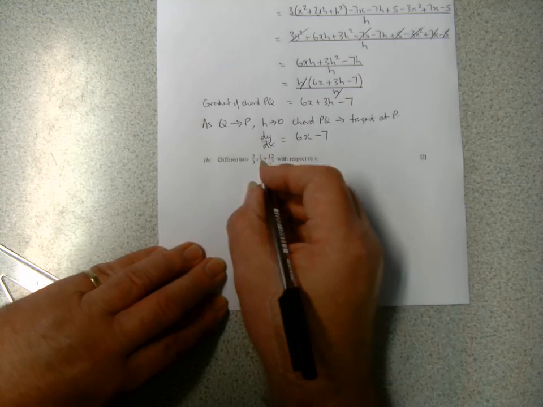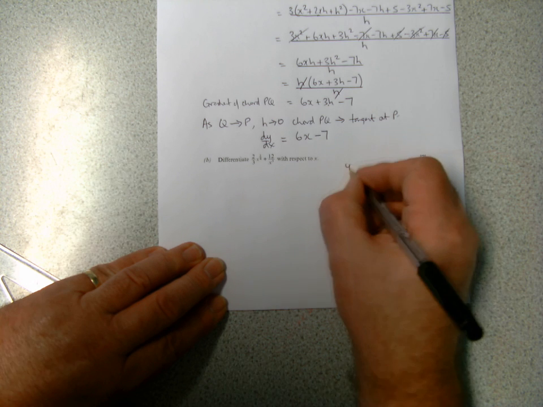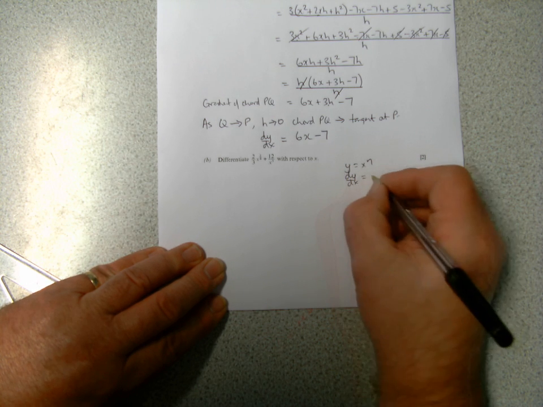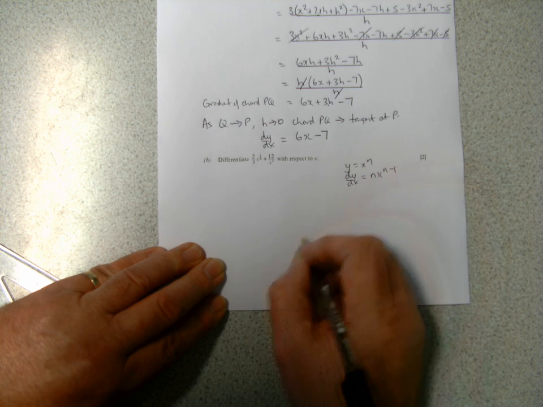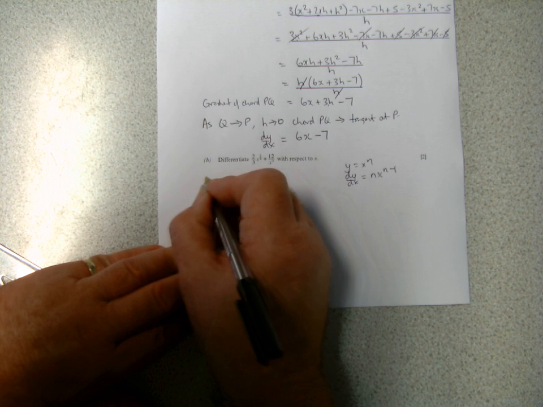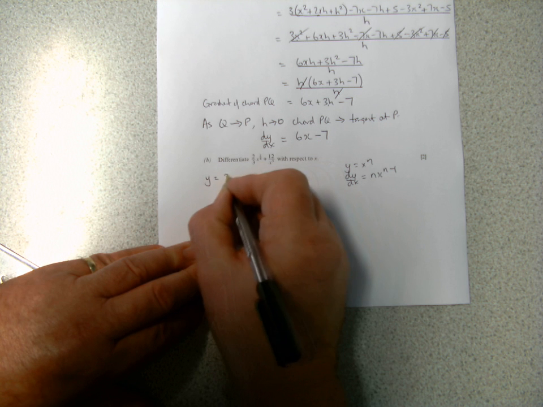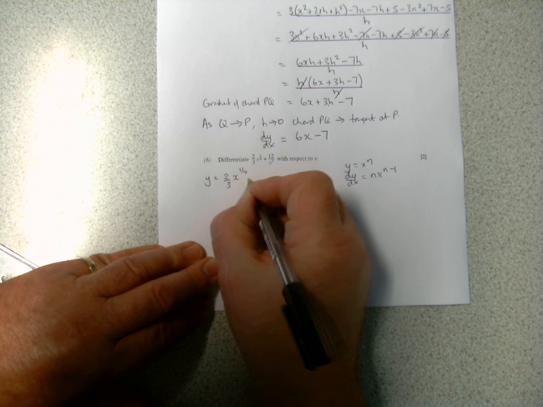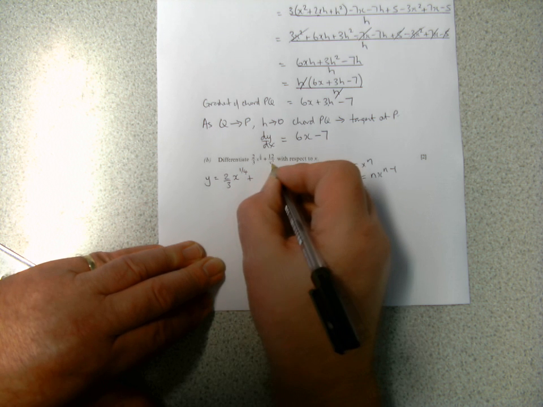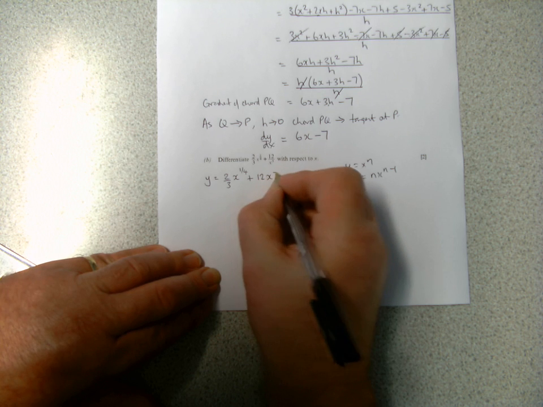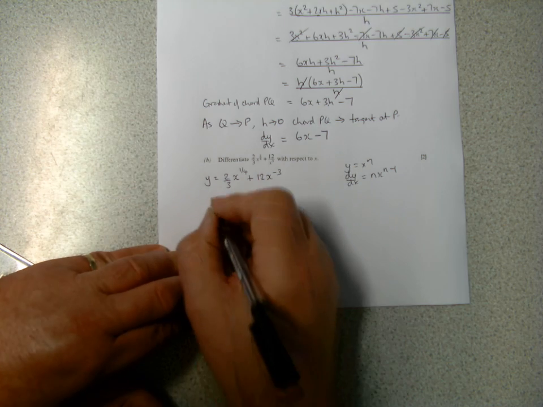Part B, I'm using this rule here, if y is x to the power of n, dy by dx is nx to the n minus 1. Power comes down, take 1 from the power. So let's rewrite these first of all. So the first one is okay. 2/3 x to the 1/4 plus, now then the second one, that x cubed on the bottom needs to come up on top. That's 12x to the -3.